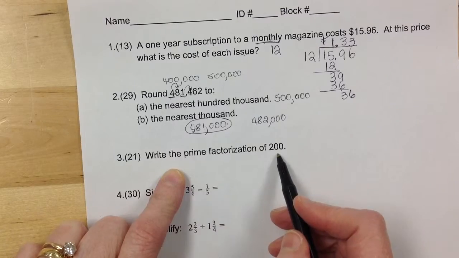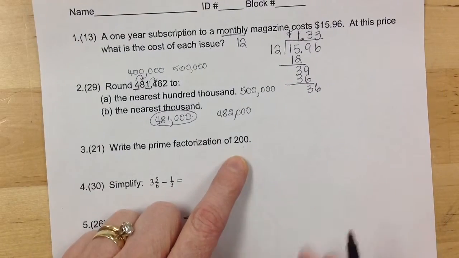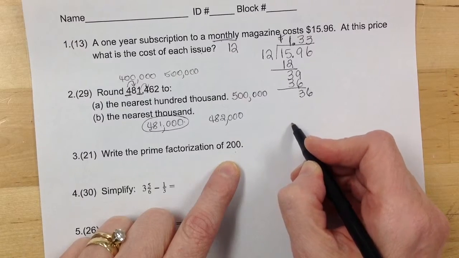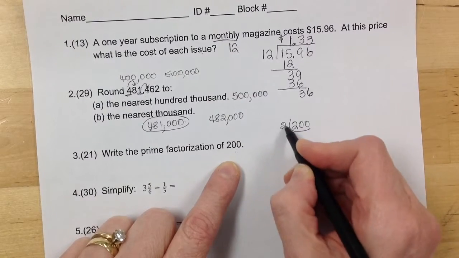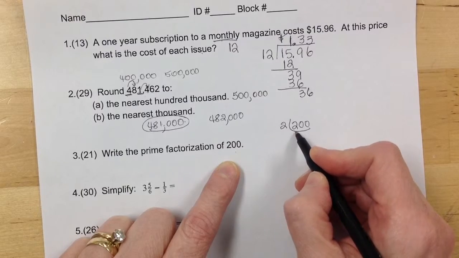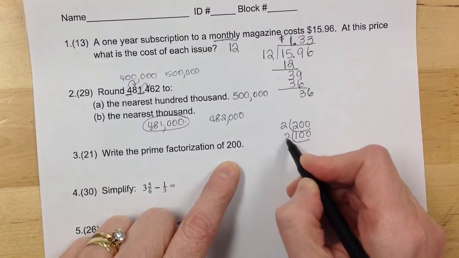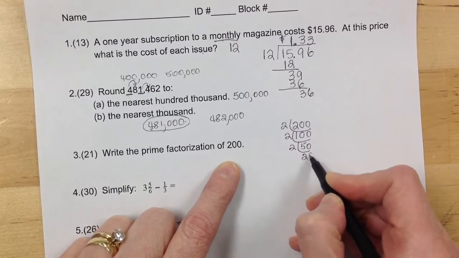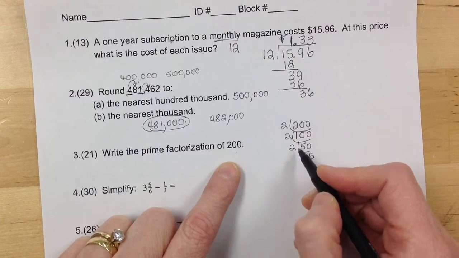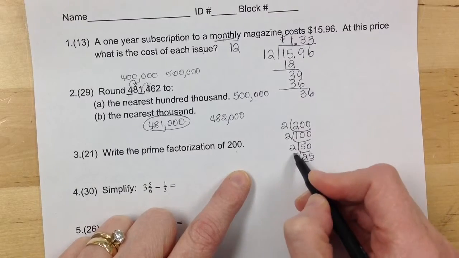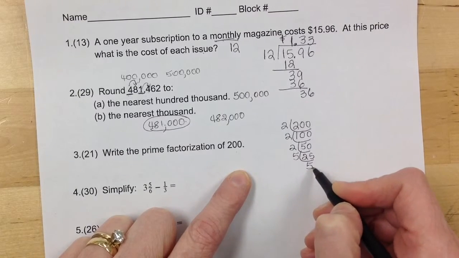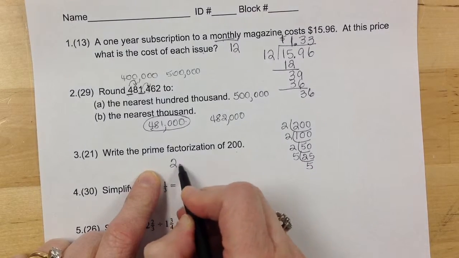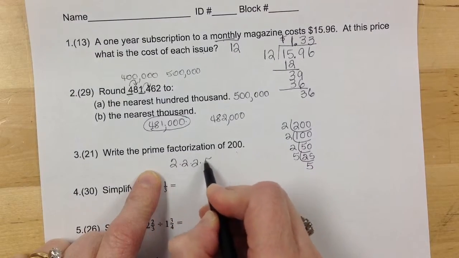Prime factorization of 200. You can do your factor tree any way you want to. I'm going to do the division method. I'm going to start with 200 and divide by 2 until I can't go any further, and 2 goes 100 times. 2 goes again 50. And 2 goes again 25. Well, now there's no more 2's. 3 will not go. 5 will go 5 times. And when your last number is a prime number, then we're through with it. So the prime factorization of 200 is 2 times 2 times 2 times 5 times 5.